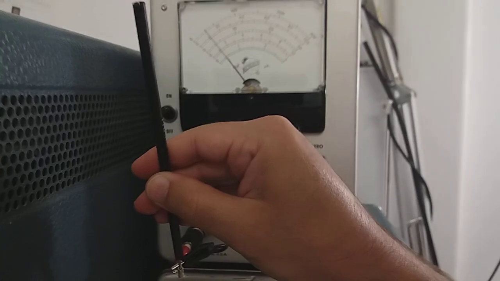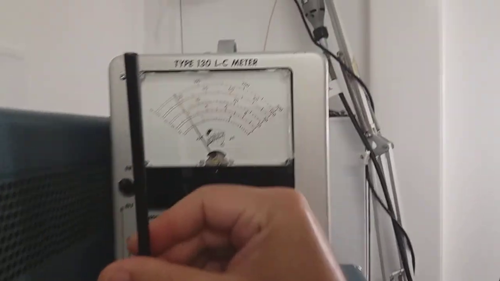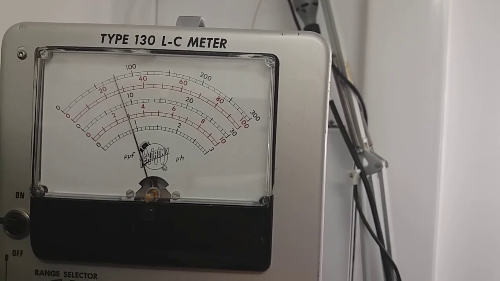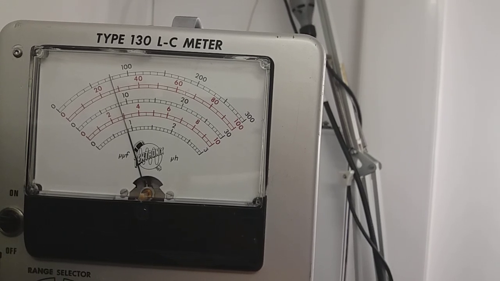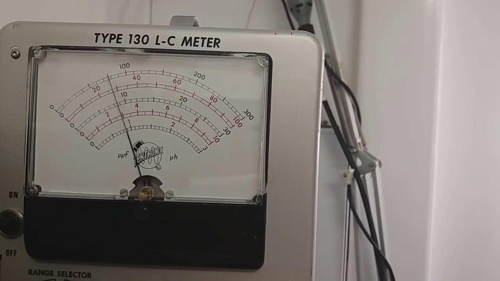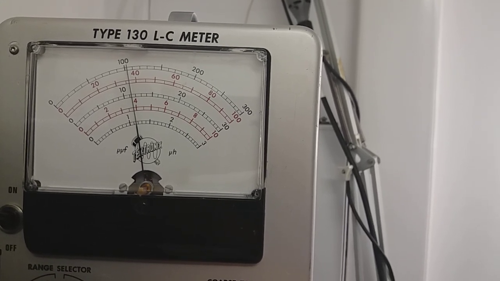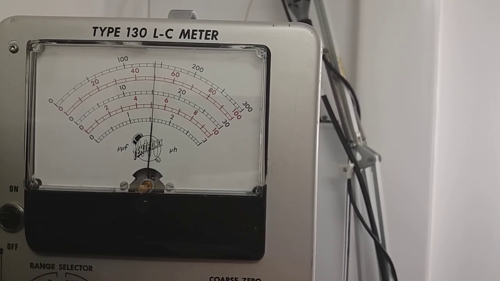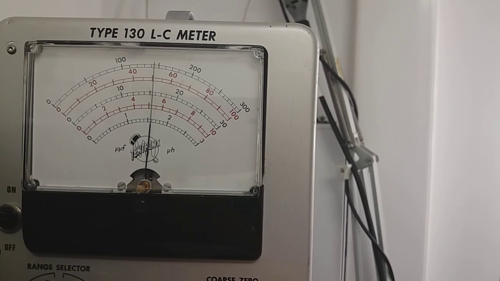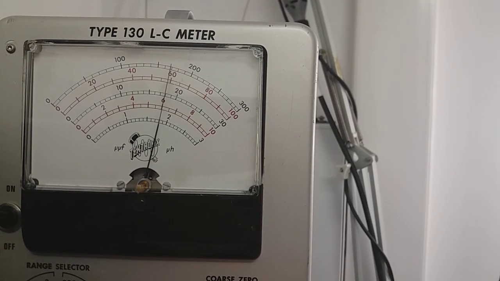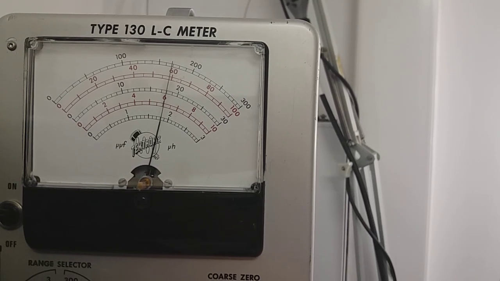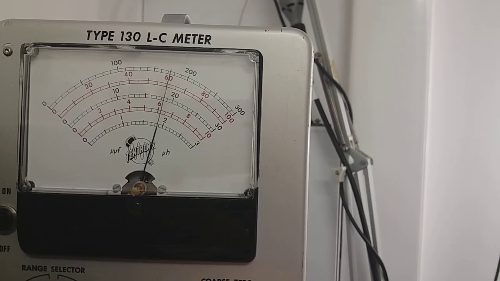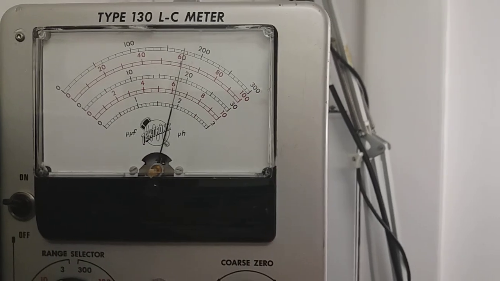I'm doing this with one hand now, and it's very difficult. The capacitor is hanging on those probes. As I insert the screw more on this capacitor, I have a larger capacitance, and it goes 1.5, 1.8, close to 1.9, yeah, 1.9 picofarads.